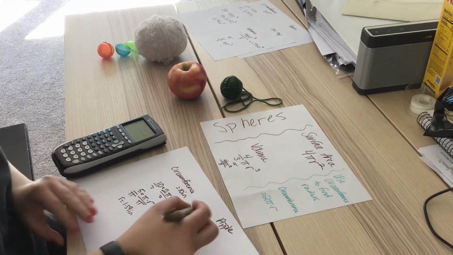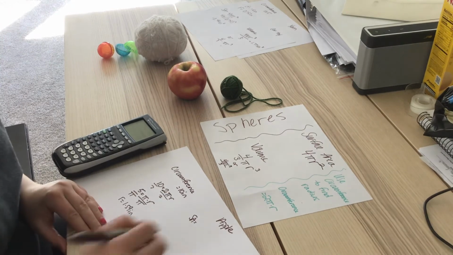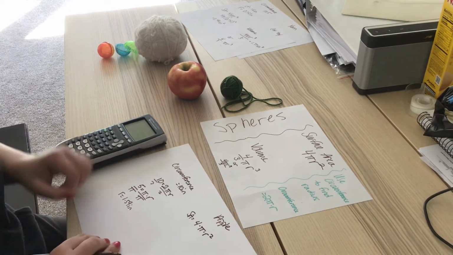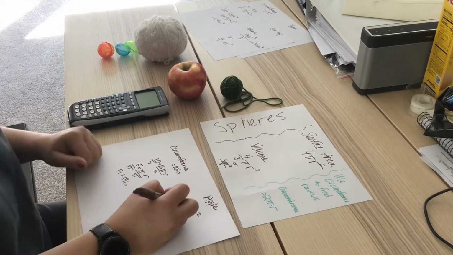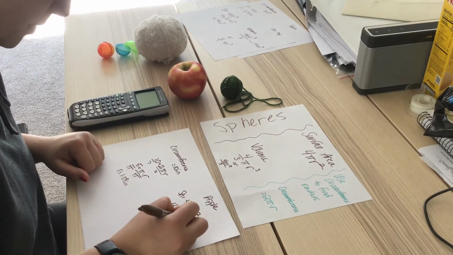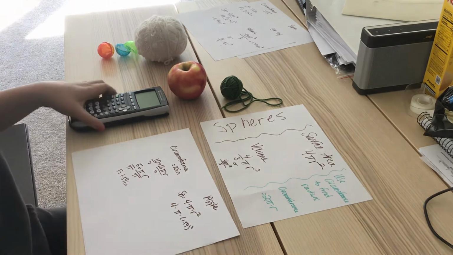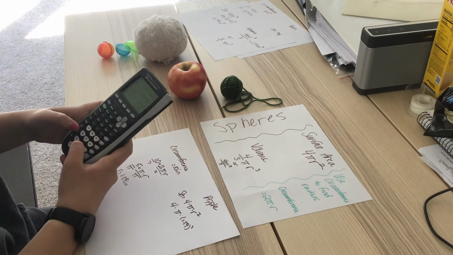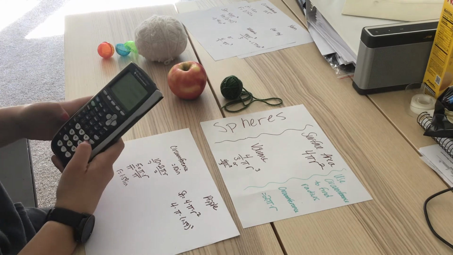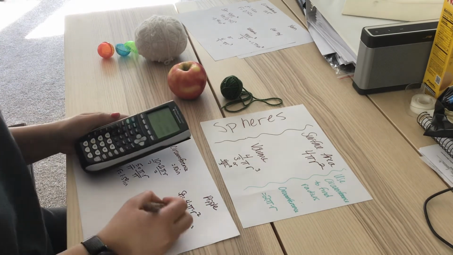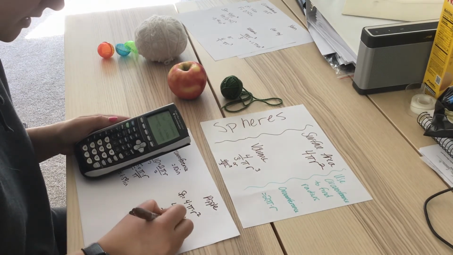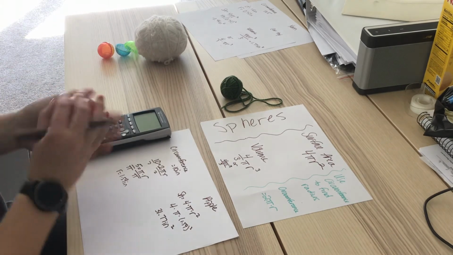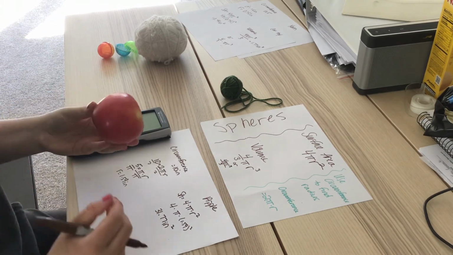Then I'm going to plug it into my surface area formula and my volume formula. Surface area is 4 pi r squared. So that's going to be 4 times pi times 1.59 squared. Do that part first. 1.59 squared times pi times 4 equals 31.77 inches squared. You could consider that like the skin on the apple is 31.77 inches squared.